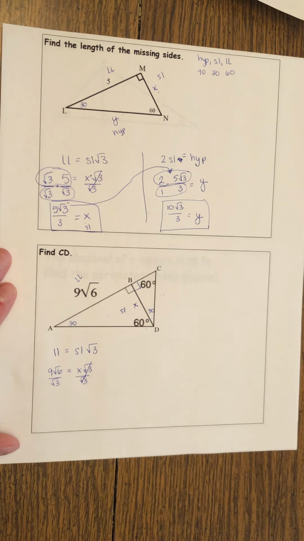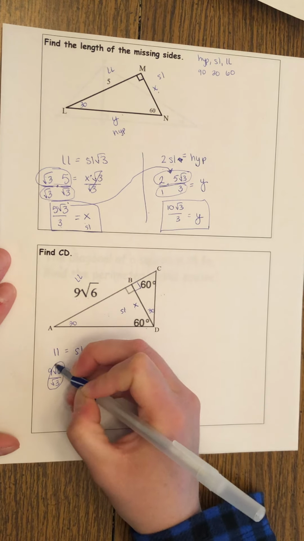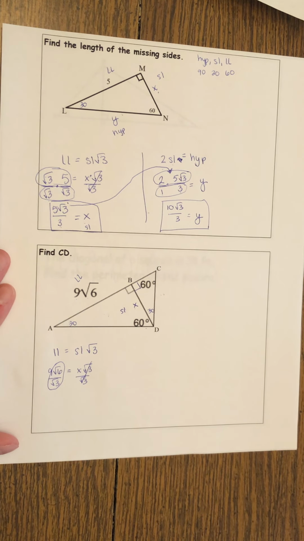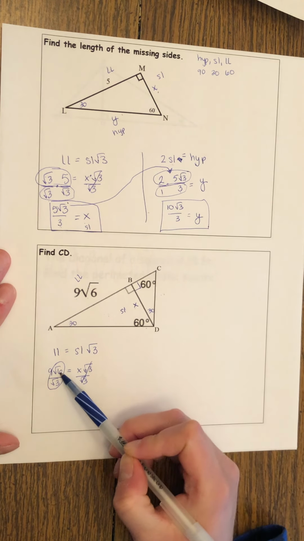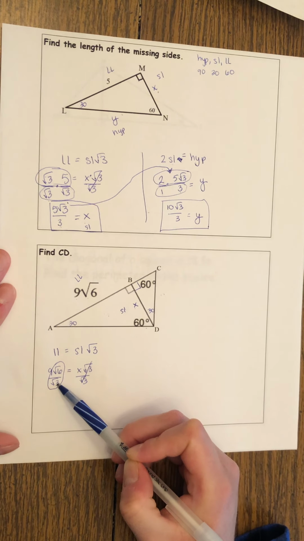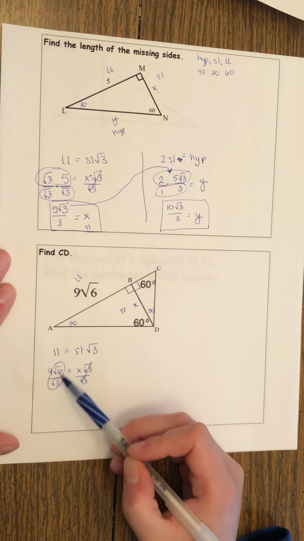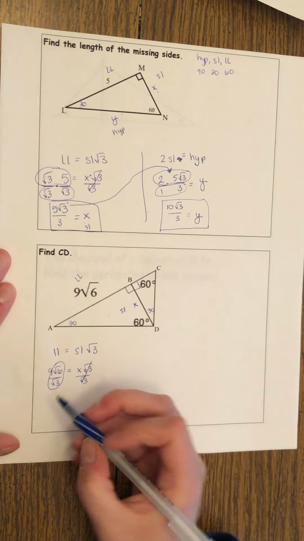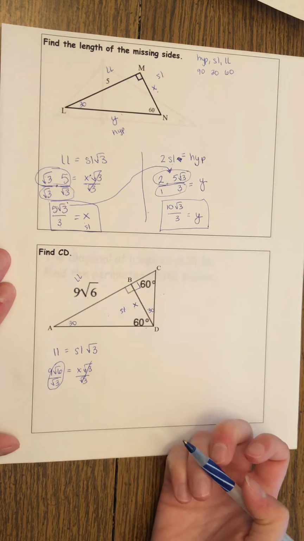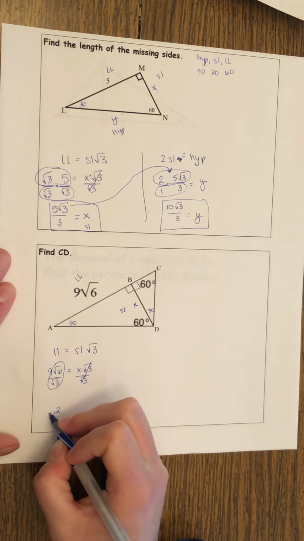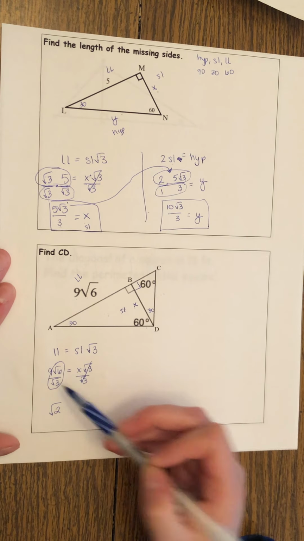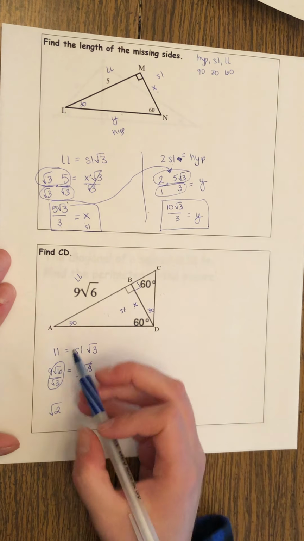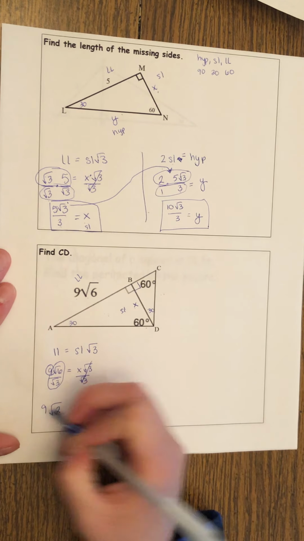Now, you could rationalize here, but there's a little shortcut. Notice that we have a radical up top and a radical on the bottom. So they're kind of like terms. 6 in the radical is divisible by 3, which is in the radical. Because they're both in the radical, you can simplify them with division. So this is going to be equal to, what's 6 divided by 3? It's 2. But it has to stay in the radical because 6 and 3 were in the radical. And then we have a 9 out in front.